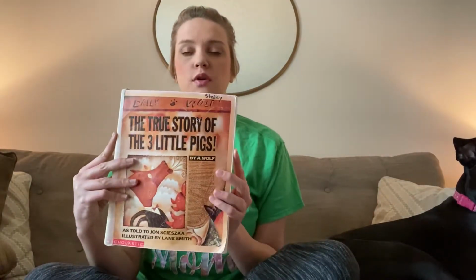Today, I want to read a story called The True Story of the Three Little Pigs. Some of you might remember, I think we may have read this a really long time ago. Today I decided to read this because I wanted to talk about comparing and contrasting. Comparing means when you are thinking about things that are alike, and contrasting means when you're thinking about things that are different.